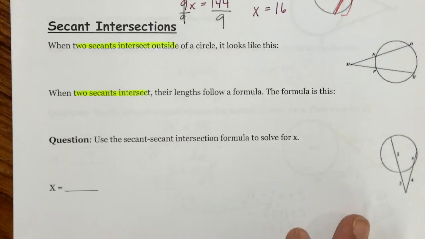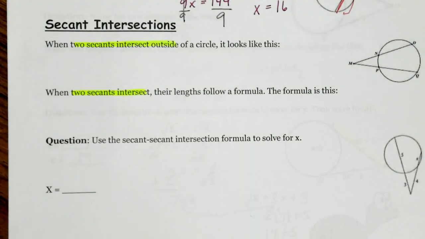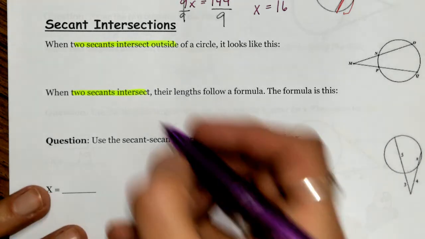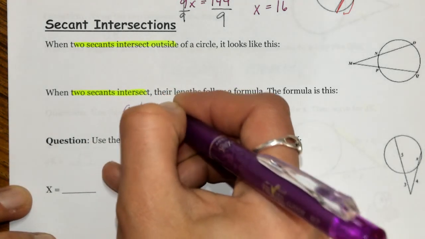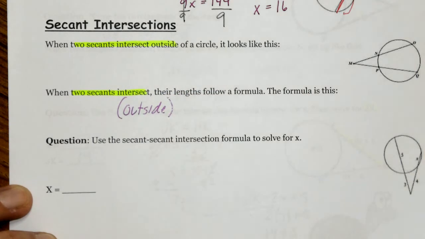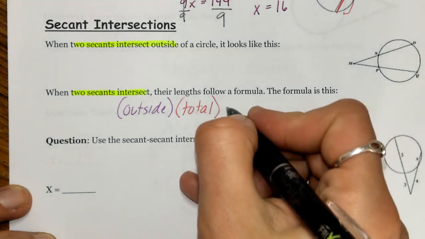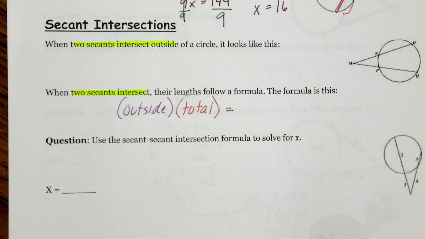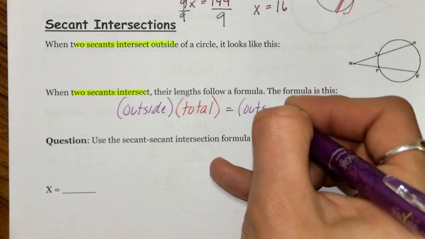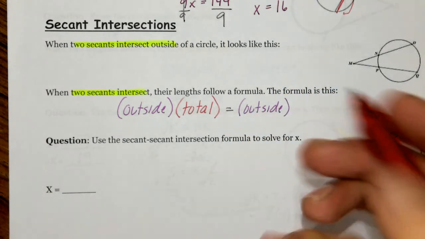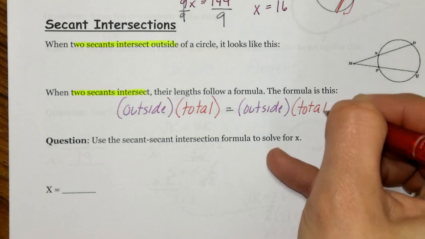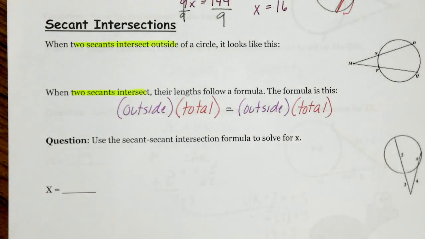All right, so our formula here is going to be on one secant, like with the chords, we dealt with one chord on one side of the equal sign, one chord on the other. So we're going to go to one secant, and we're going to do the outside of that secant times the total of that secant. And we're going to set that equal to the other secant's outside times total. And I told my students you're going to have to know these different words, because when I say secant, you need to understand which line or segment I am talking about.